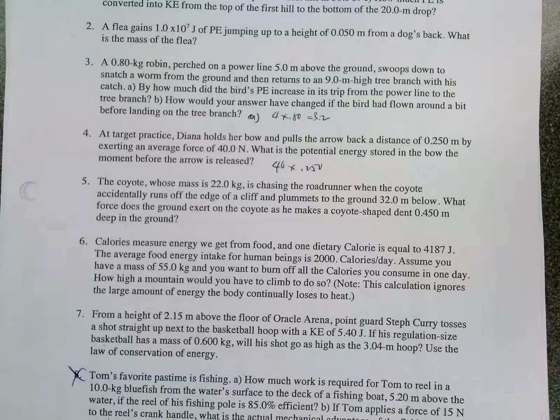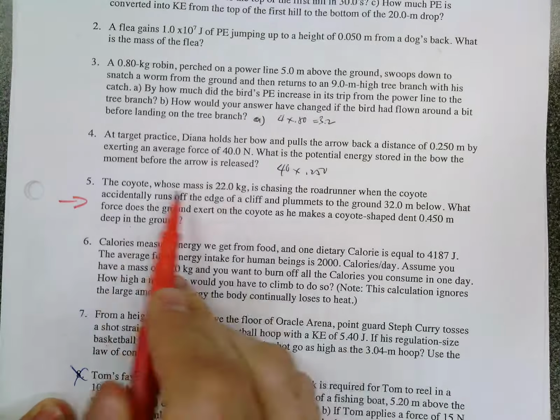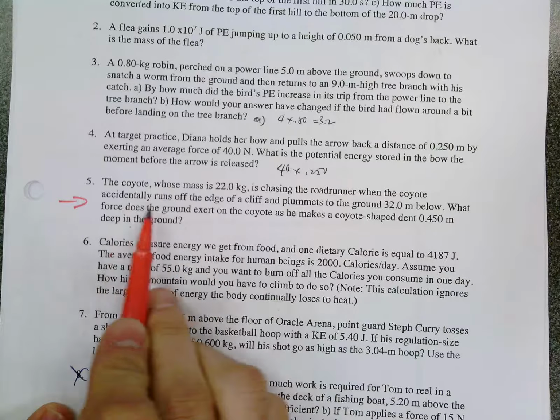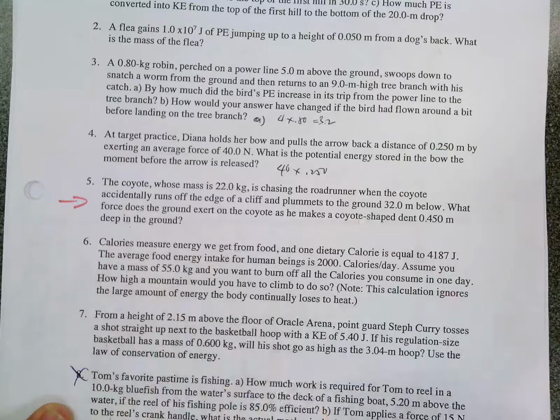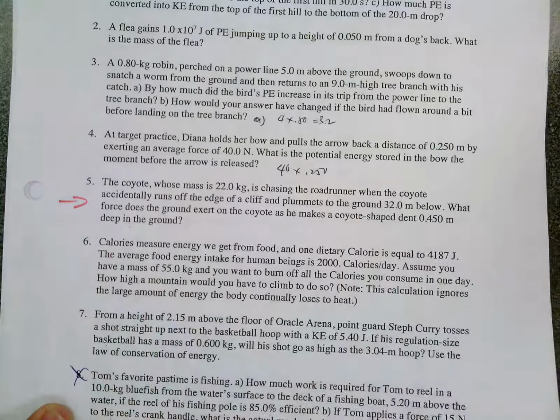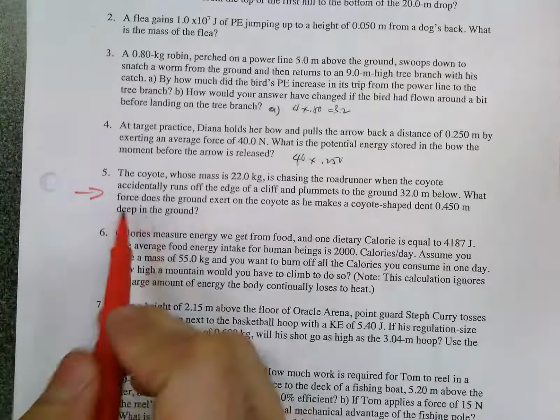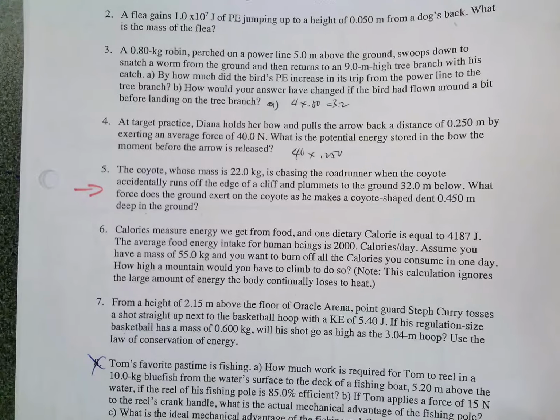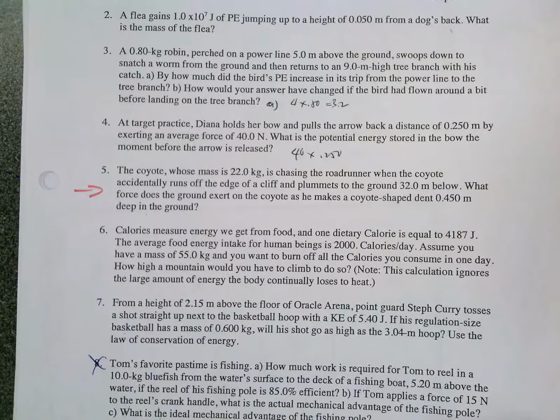For this question, we're doing number 5 from the work energy conservation practice problems. Number 5 is the coyote, whose mass of 22.0 kilograms, is chasing the roadrunner when the coyote accidentally runs off the edge of the cliff and plummets down to the ground 32 meters below. What force does the ground exert on the coyote as he makes a coyote-shaped dent 0.450 meters deep in the ground?